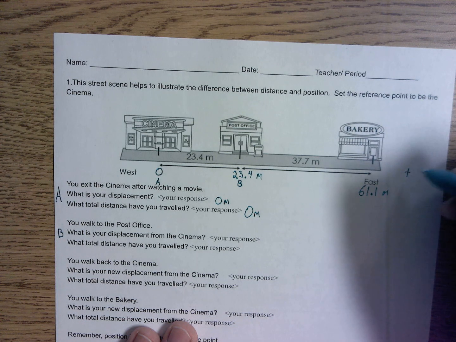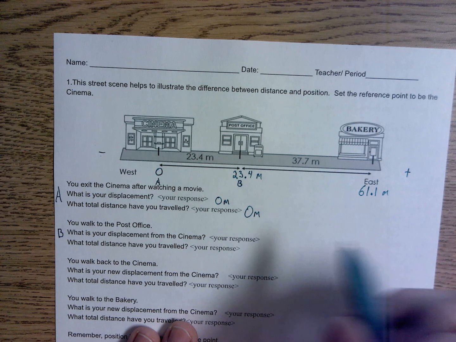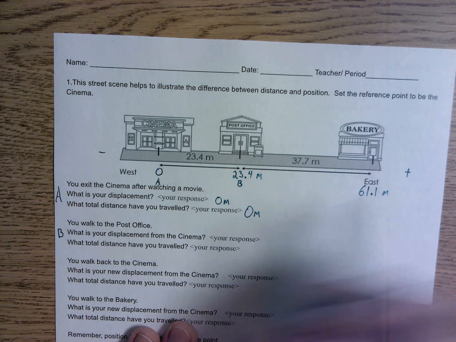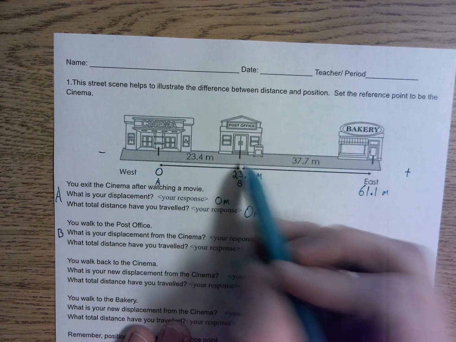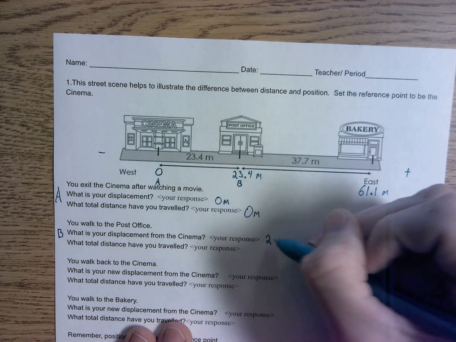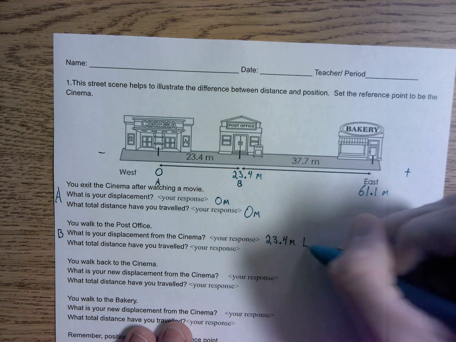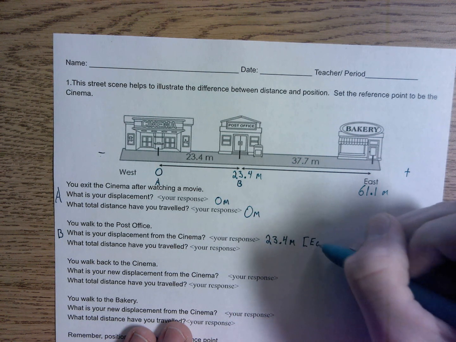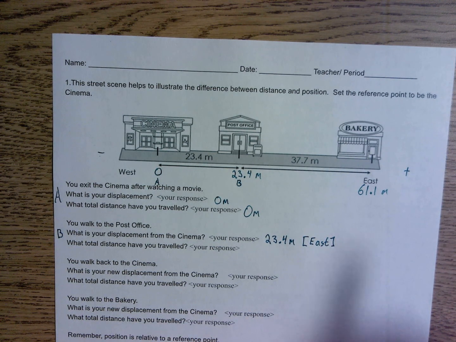To the right, we'll say, is the positive direction. To the left would be the negative direction. East is positive. Your displacement from the cinema to the post office is 23.4 meters, and we'll specify that's in the direction of east, because we're walking to the right, the positive direction.